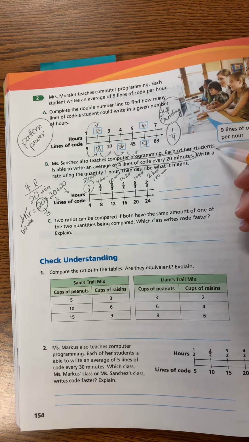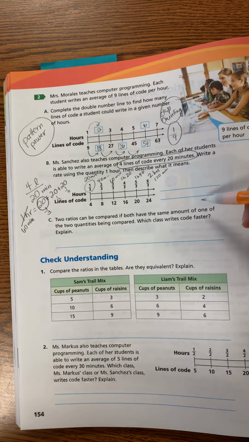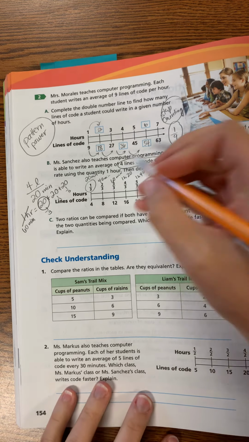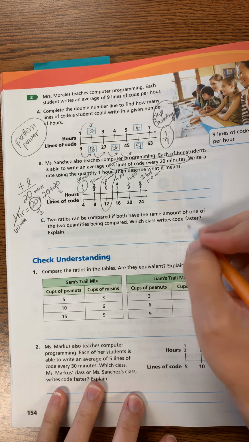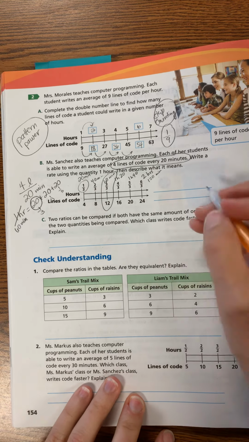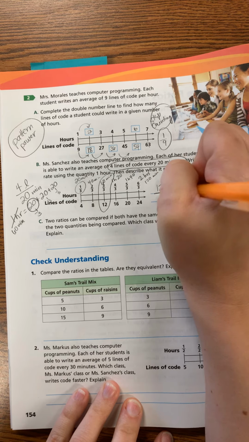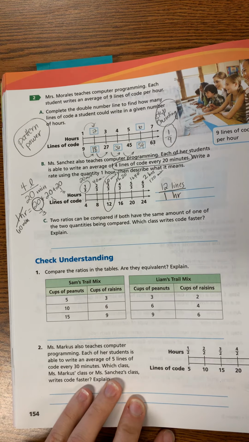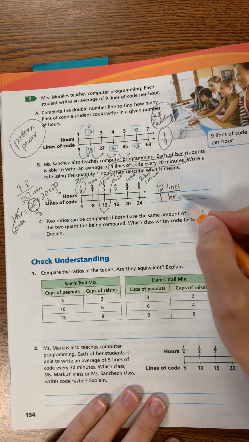Okay, so it says write a rate using the quantity 1 hour, then describe what it means. Well, we just found 1 hour, didn't we? Right here, 3/3, 60 minutes, which is 1 hour. So we can say that a student can write 12 lines of code per or for every 1 hour. That's how I would write it. One student can write 12 lines of code per hour.